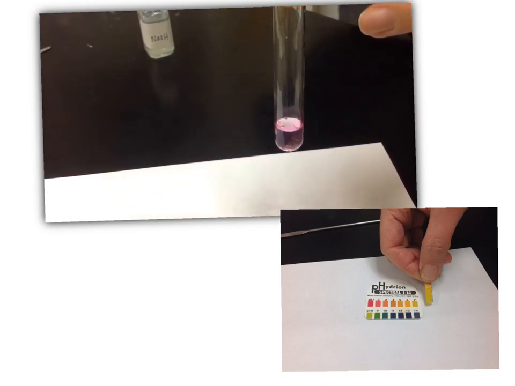We added 2 drops of phenolphthalein, which is an indicator which is causing the color change. In the below picture, once it turned that pale pink color, we took a sample of the pH. Compare the color on the pH strip to the scale provided and record this value in your data table.